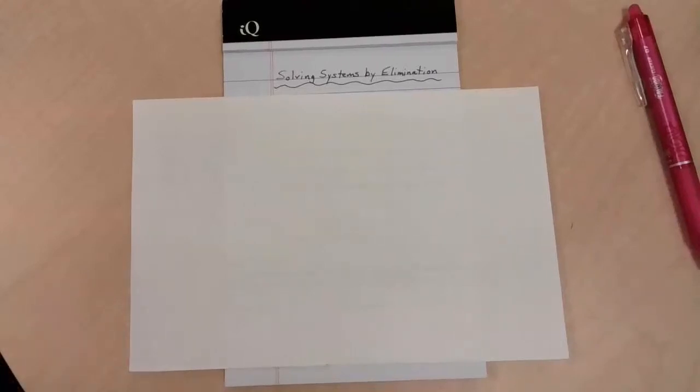Hello ladies and gentlemen, coming to you once again, not quite live from One Take Studios, where we are talking about solving systems of equations again today with a third method. So we've already talked about graphing, we've talked about substitution, and today we're going to solve by elimination. This is also known as solving by combination, so perhaps you've heard that as well.